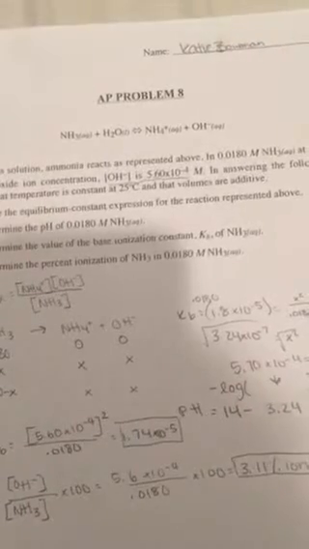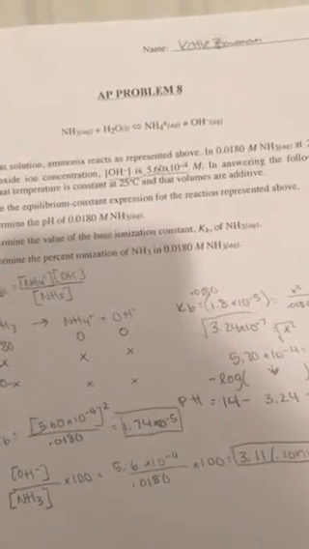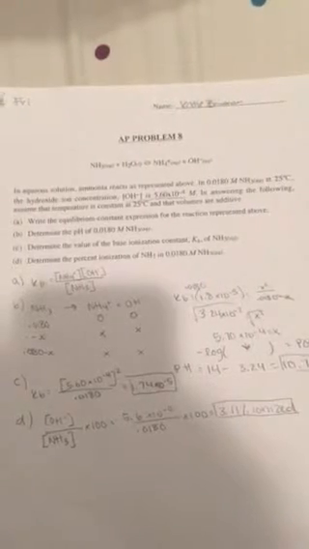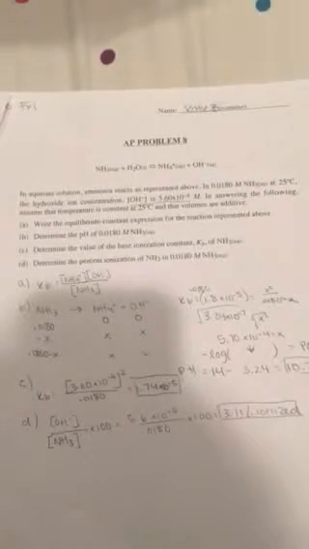So let's start by reading the equation and the information it gives us. It gives us an equation at the top, NH3 plus H2O yields NH4 plus OH minus. And it says, in aqueous solution, ammonia reacts as represented above. In 0.018 molar NH3 at 25 degrees Celsius, the hydroxide ion concentration is 5.6 times 10 to the negative 4. In answering the following, assume that temperature is constant at 25 degrees Celsius and that volumes are additive.